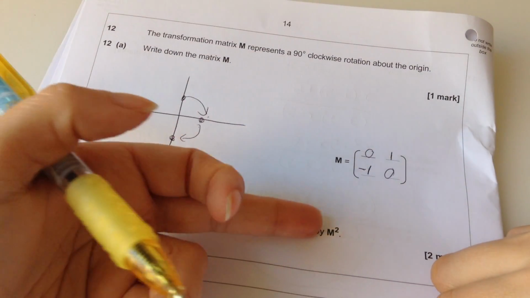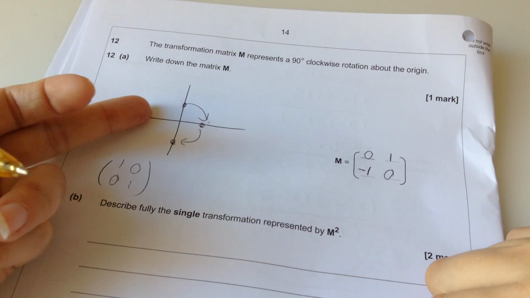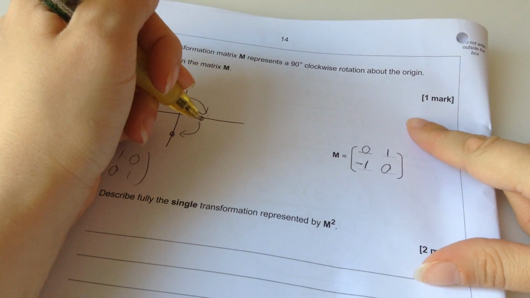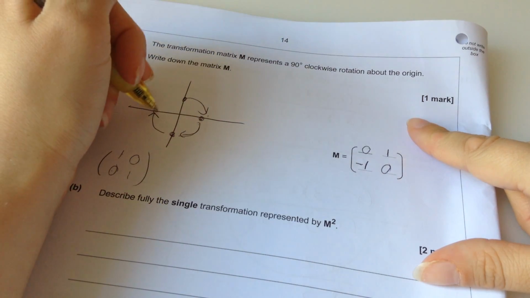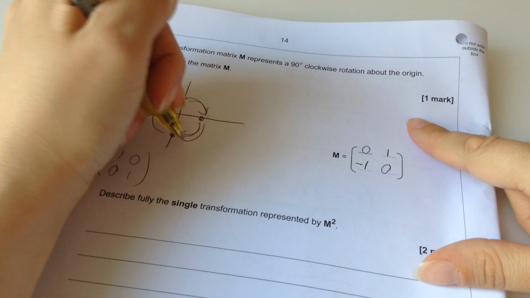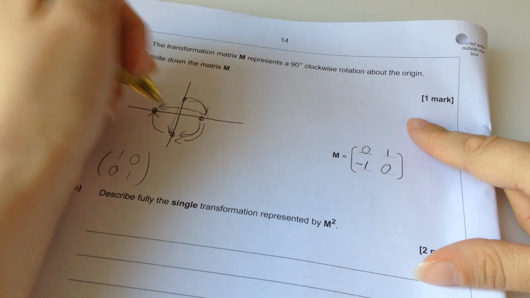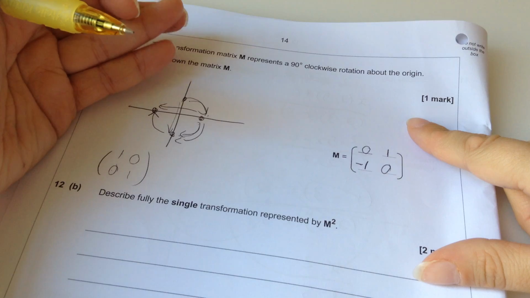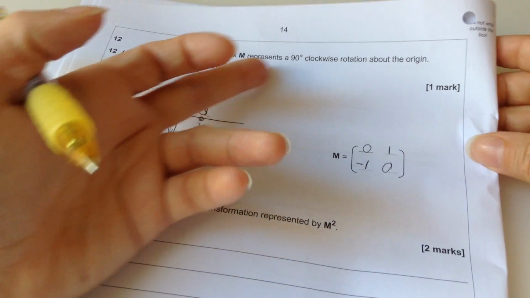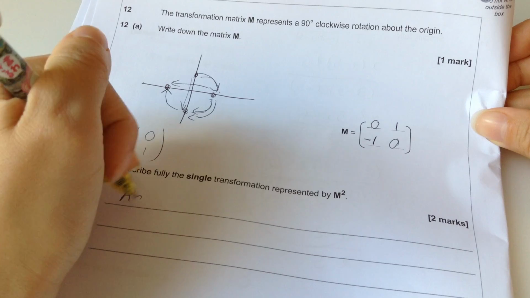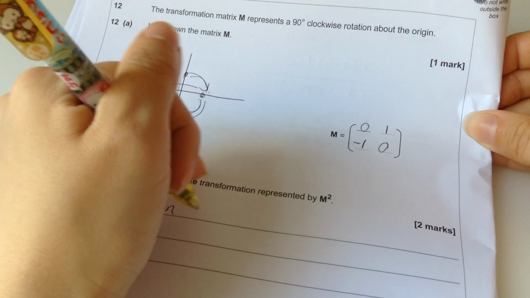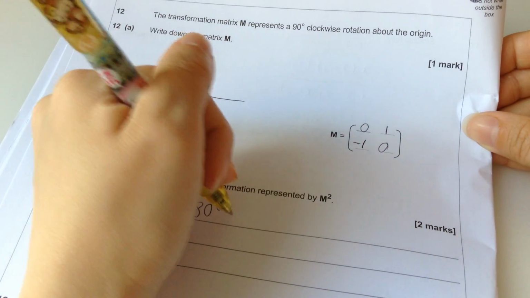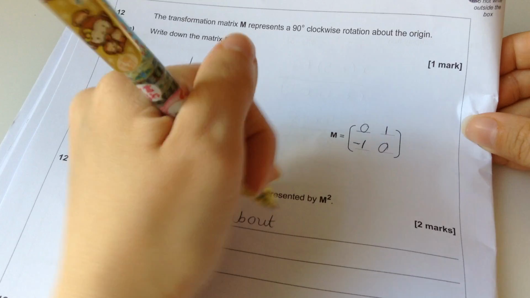This means do m twice. So if I did m twice, this point would go to there, and this point would go to there. So it's, well, if I do it twice, it's just a rotation. Why am I even thinking graphically? If you rotate something twice by 90 degrees, you've rotated it 180 degrees. You don't need to say clockwise or anti-clockwise because it's going to give you the same result.